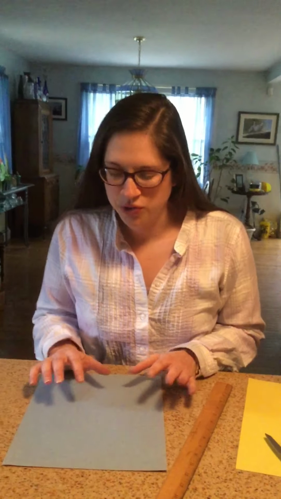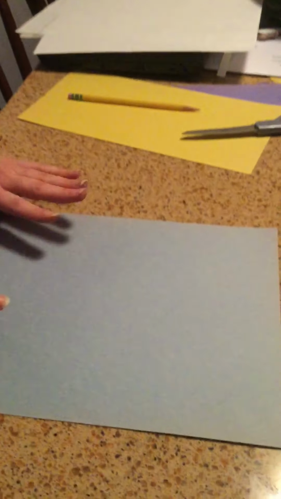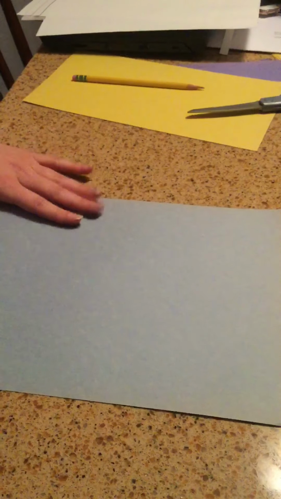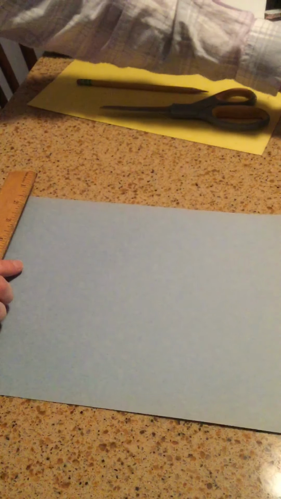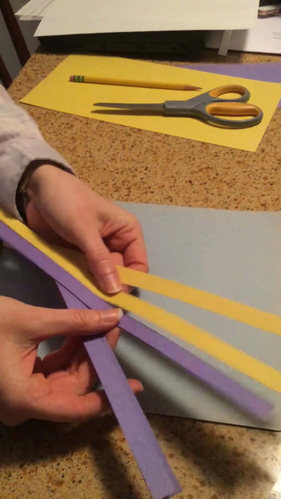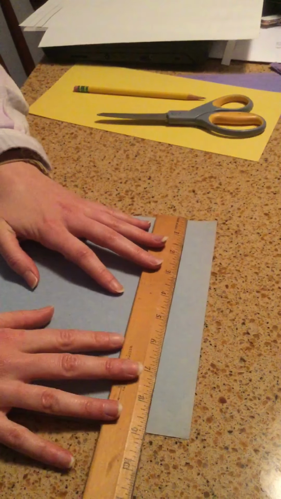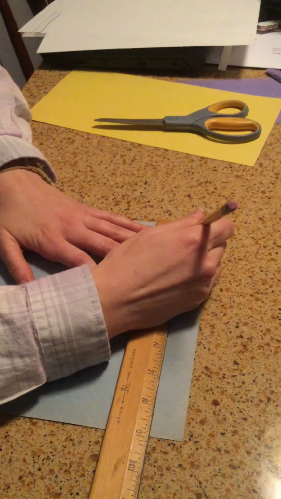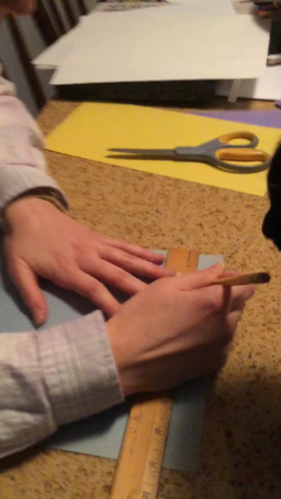Okay? So the first part that we are going to do is preparing our pieces that are going to be woven. So what I'm going to do is take my construction paper and cut strips out of it. They'll end up looking like this. I'm going to use my ruler and a pencil and mark every half inch.